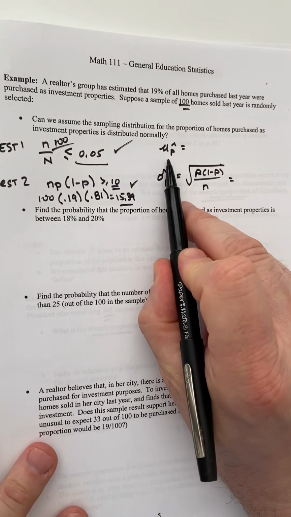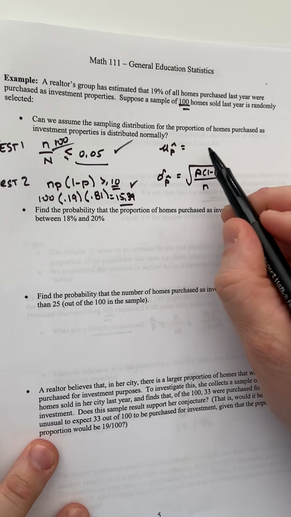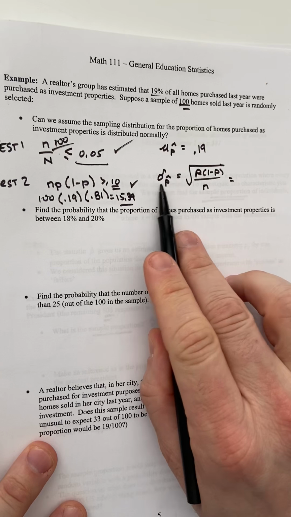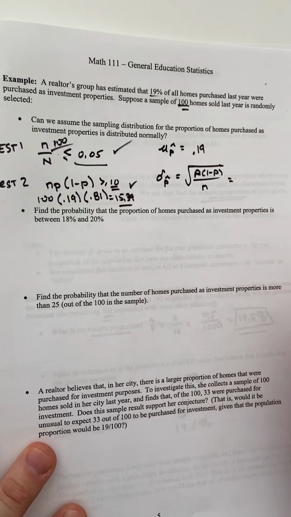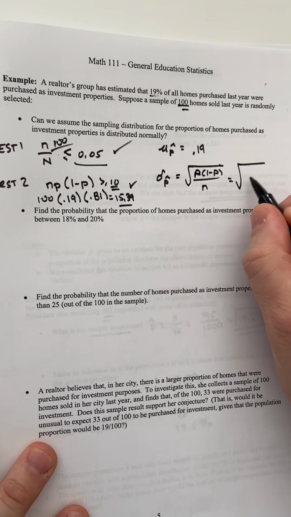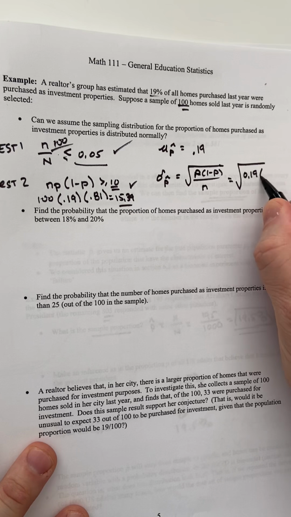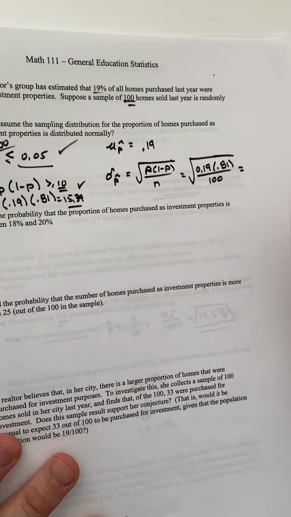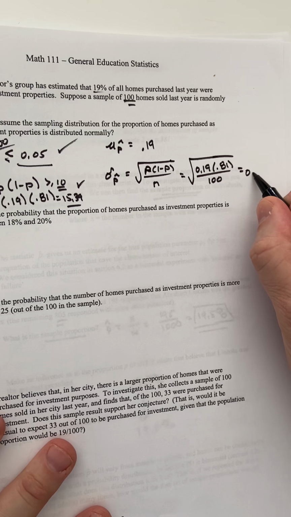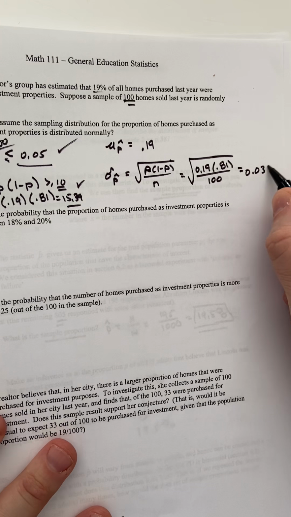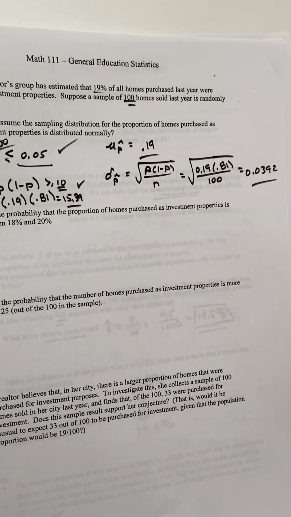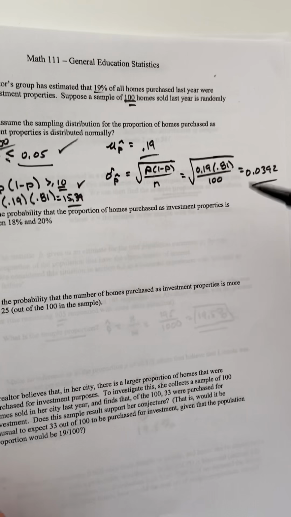So what do we use for the average, or the mean? We use 0.19. What do we use for the standard deviation? Well, we have to compute that. So computing that, the probability of a success times the probability of a failure, all over n. When you plug that into your calculators, go ahead and double check my work to verify that this is correct. Those are the two values we're going to use for these next 3 cases.